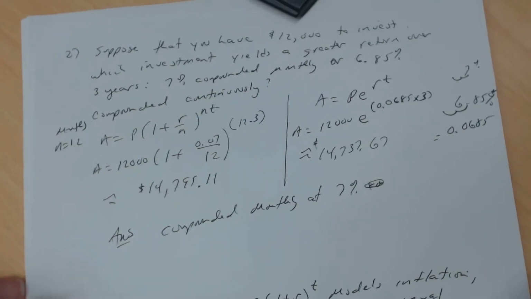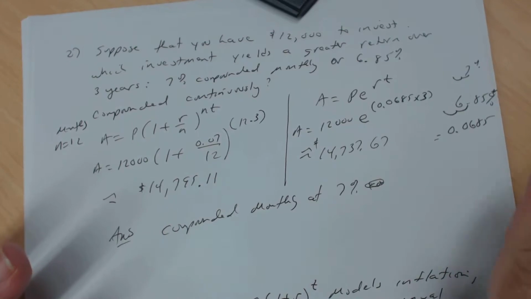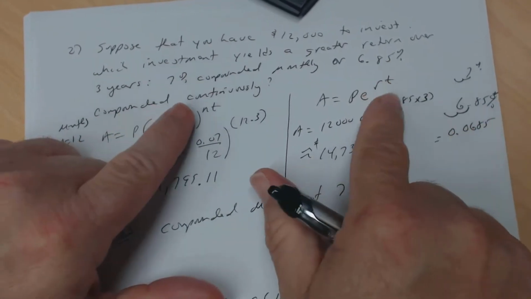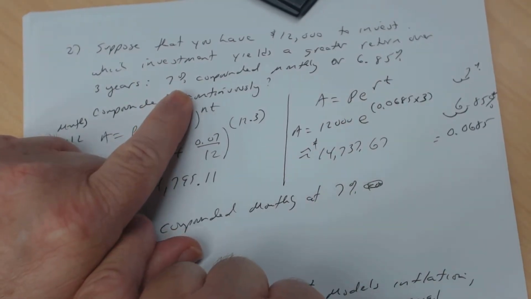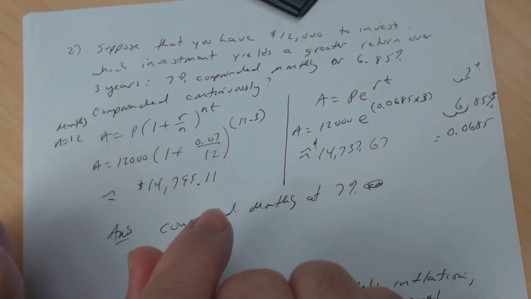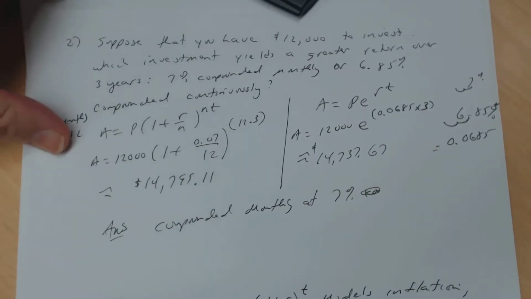We did say earlier that the more times it's being compounded, the more money you get. But that's assuming the interest rate's the same. These interest rates are different here. So this will earn you more money, 7% compounded monthly versus 6.85% compounded continuously. All right. Number 3.